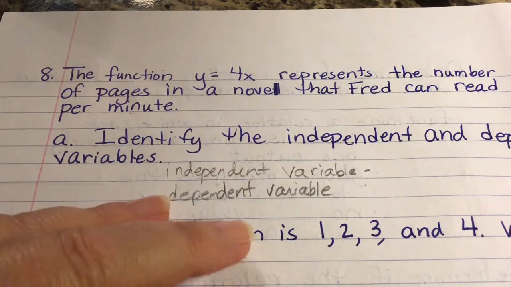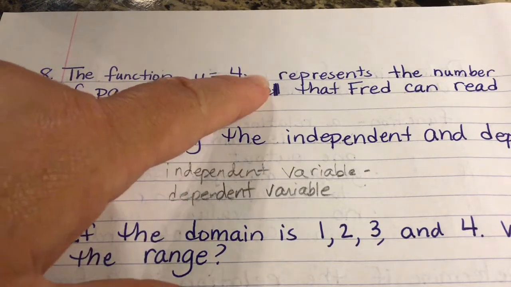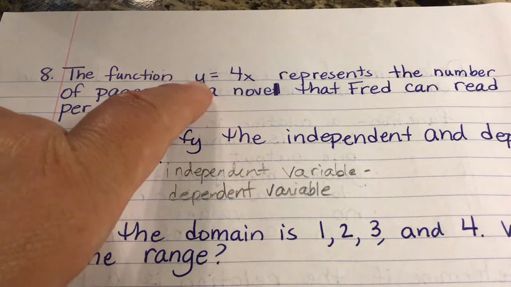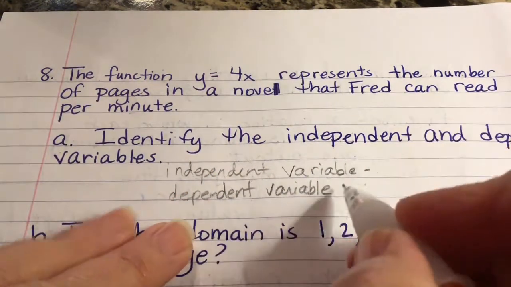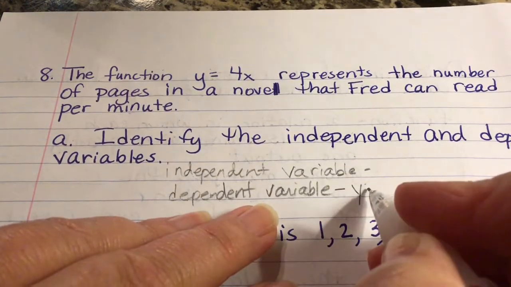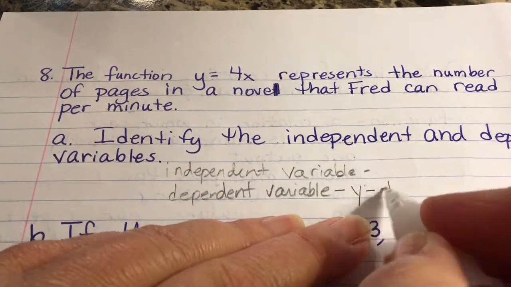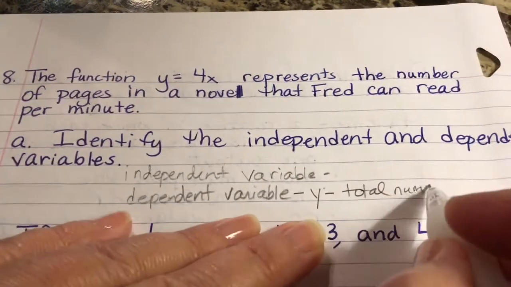So y is dependent on x. The total number of pages depends on how many minutes he's reading. So my dependent variable is y, and that stands for the total number of pages read.